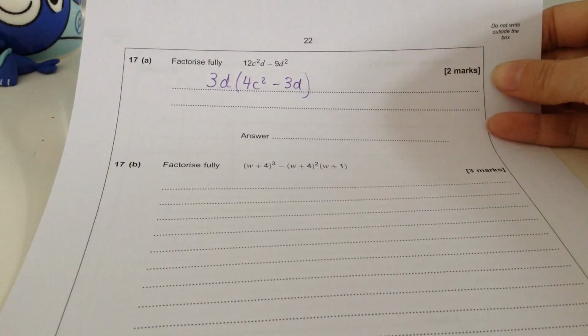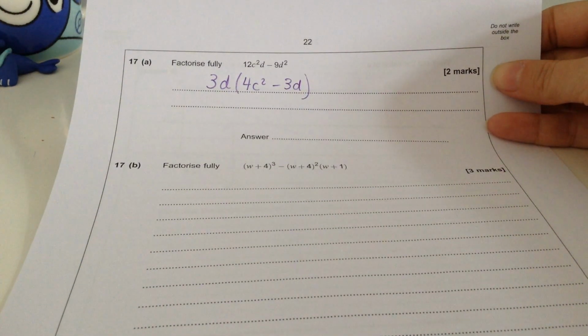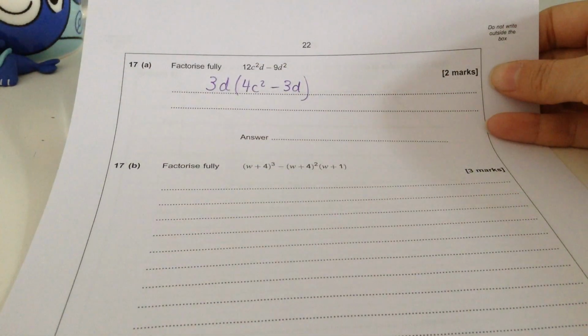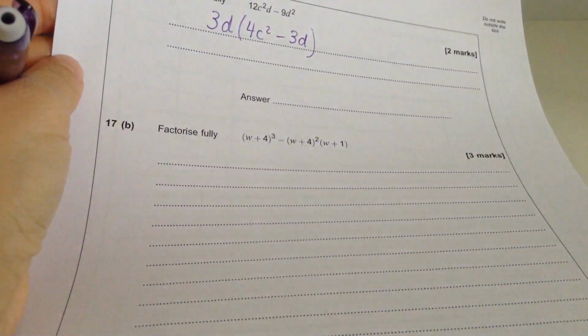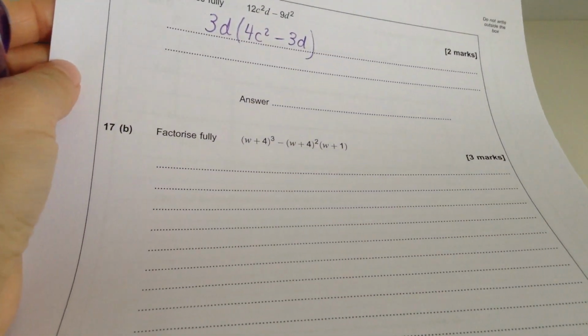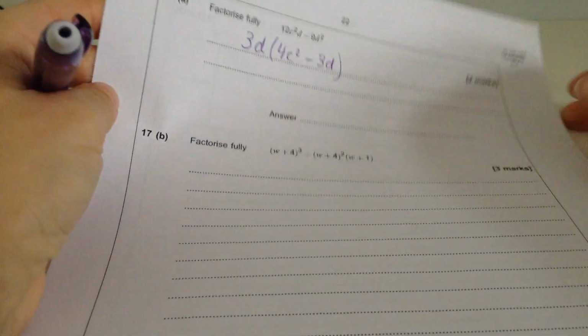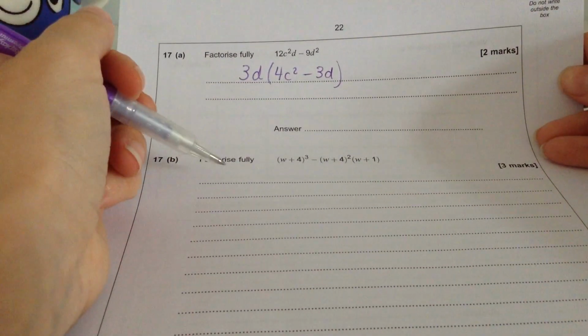And can I factorise? I can't factorise that bit any further. It's not a difference of 2 squares. So it would just be that. That seems a little bit simple. I don't know, did I do that wrong? No, that's fine. Okay. Factorise this fully.